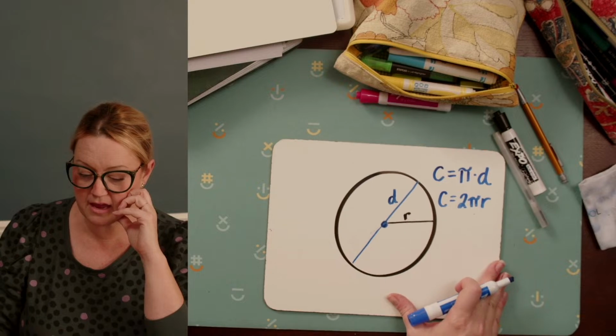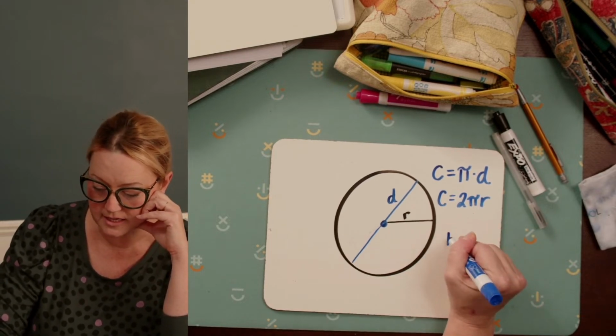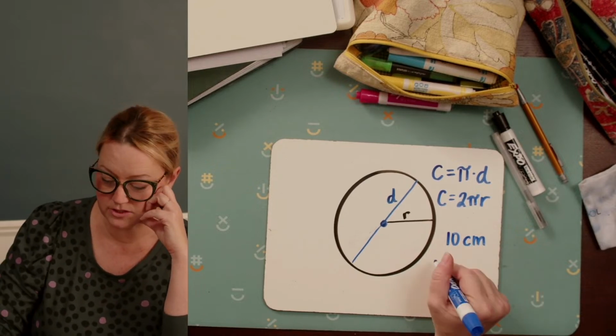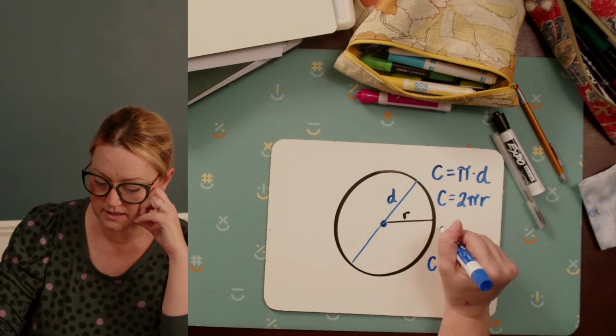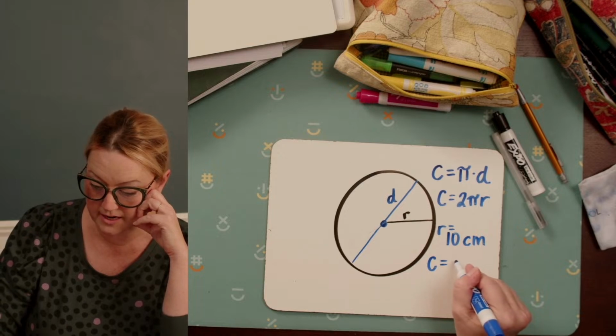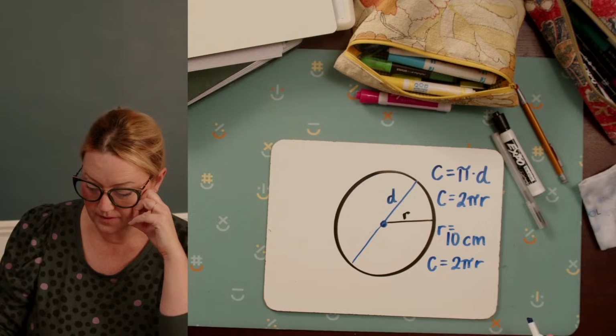So then if you say, oh, the radius of this circle is 10 centimeters, and you need to find the circumference, well, the circumference is 2 pi r, right?